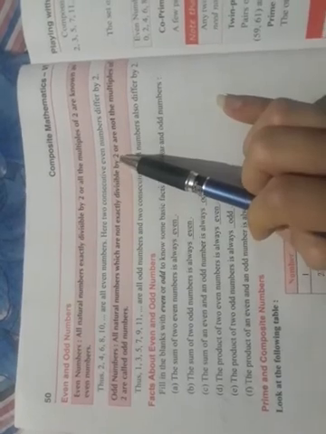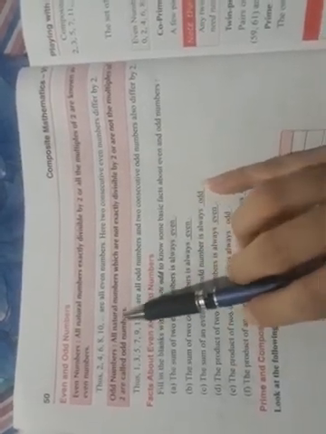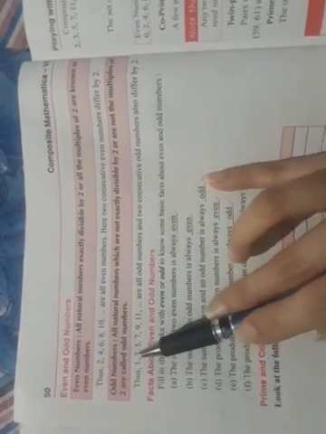What are odd numbers? All natural numbers which are not exactly divisible by 2, or are not the multiples of 2, are called odd numbers. For example, 1, 3, 5, 7, 9, 11. You can see that these are not divisible by 2, or these are not the multiples of 2. So these are what? Odd numbers.